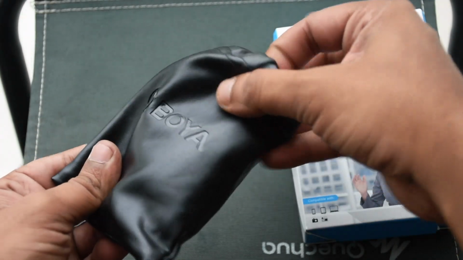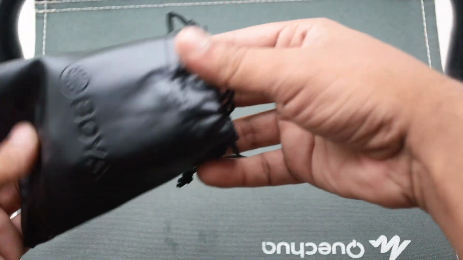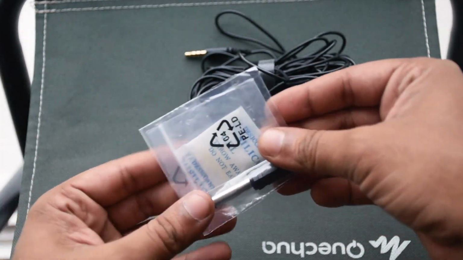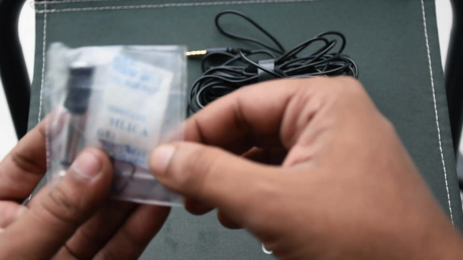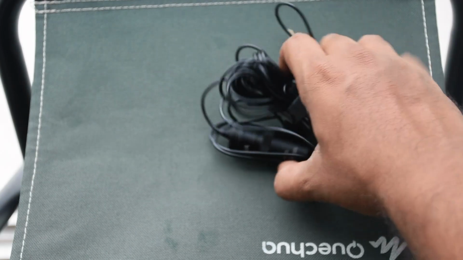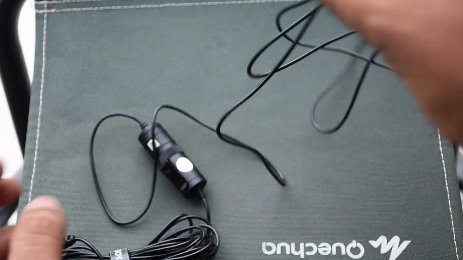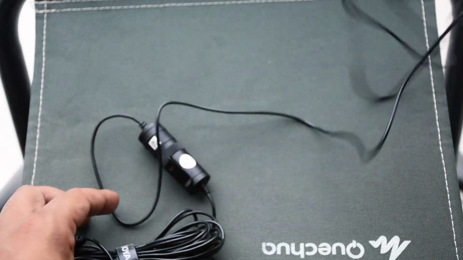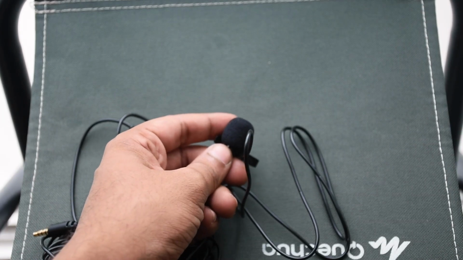So this is how the packing looks like. I'll just take out the mic. Yeah, so this is the 6.35mm adapter, and this bag which you see inside had the lapel clip. Yeah, it had this lapel clip and this wind foam, which I have already installed on the mic.